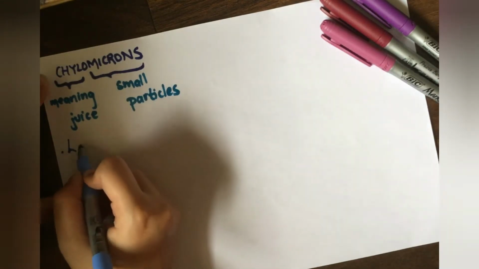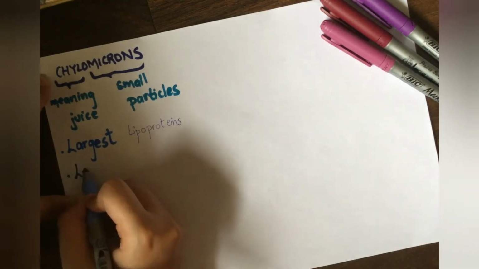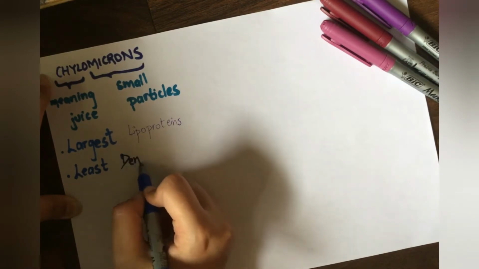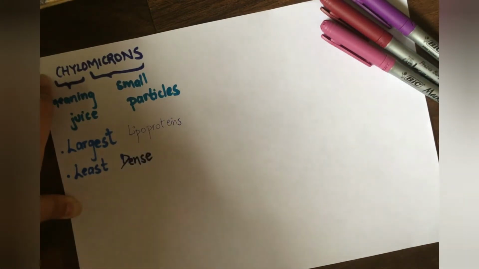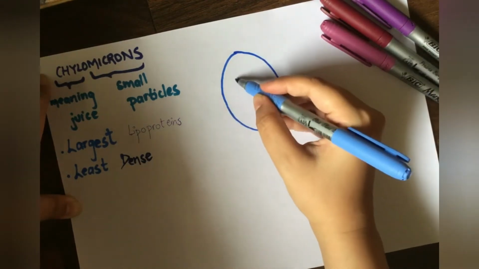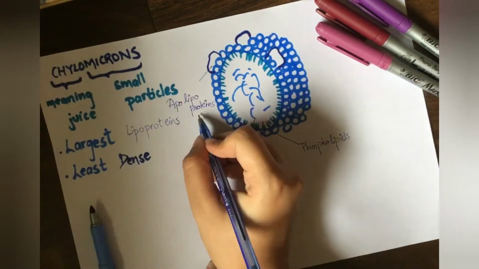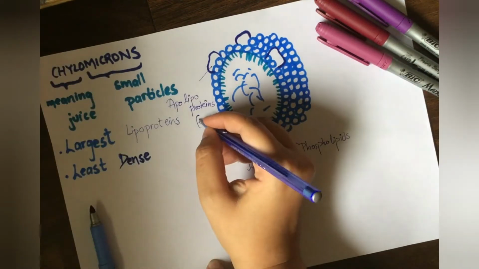They are the largest lipoproteins composed of 8 to 9% of phospholipids, 1% cholesterol, 3% of cholesterol esters, and 85 to 86% of triacylglycerol. They are least dense because of the large proportion of triacylglycerol present.